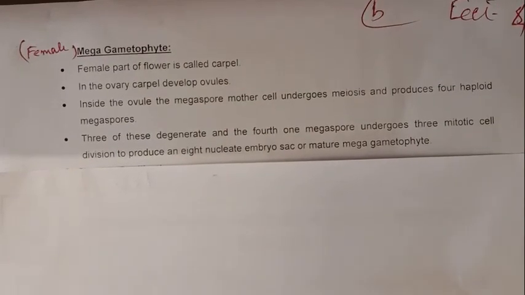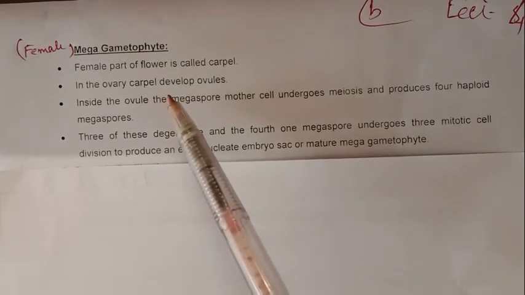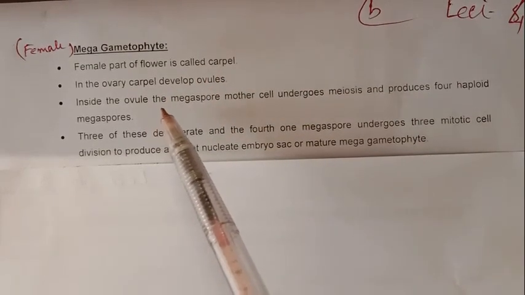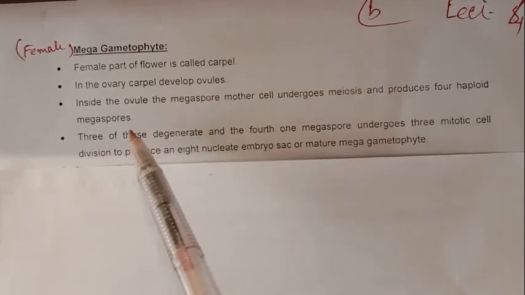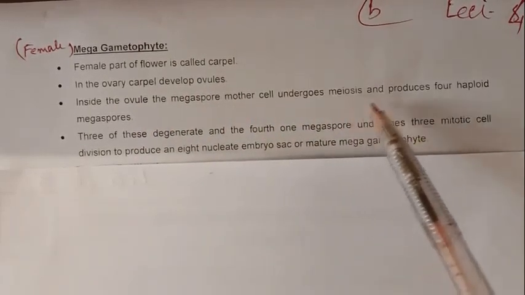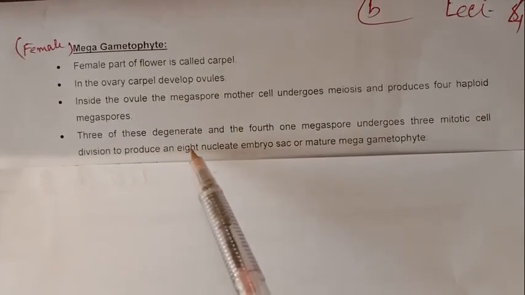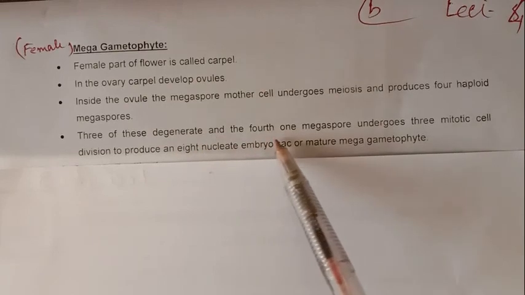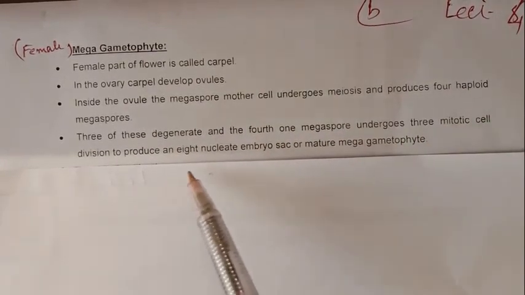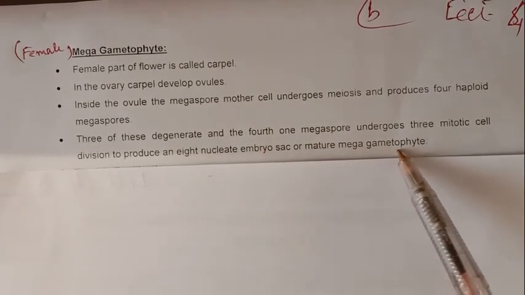Megagametophyte or female gamete. The female part of the flower is called carpel. In the ovary, the carpel develops ovules. Inside the ovule, the megaspore mother cell undergoes meiosis and produces 4 haploid megaspores. 3 of these degenerate, and the 4th megaspore undergoes 3 mitotic cell divisions to produce an 8-nucleate embryo sac or mature megagametophyte.